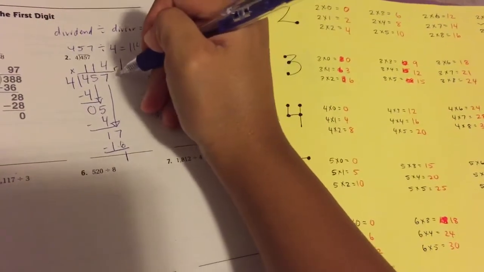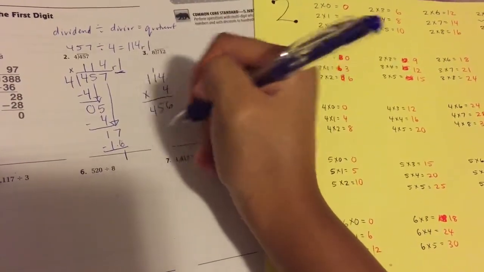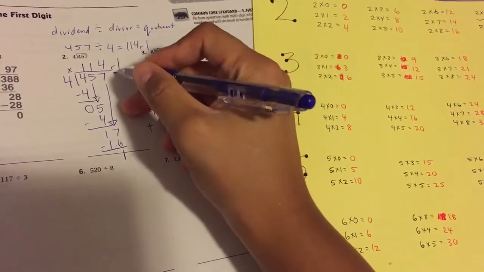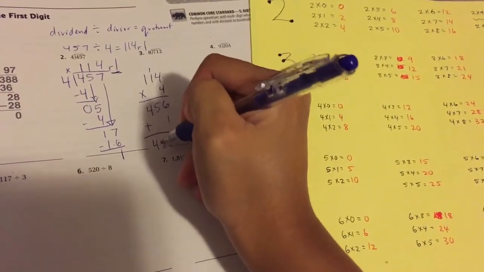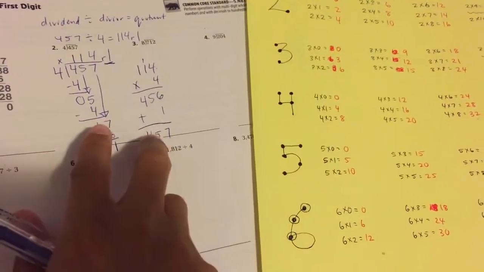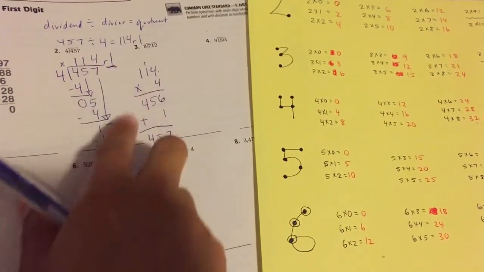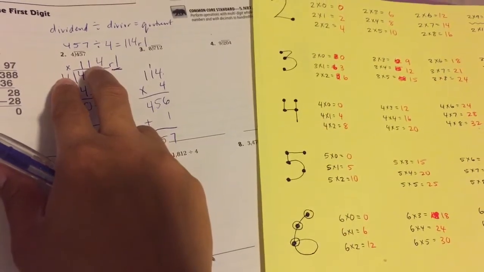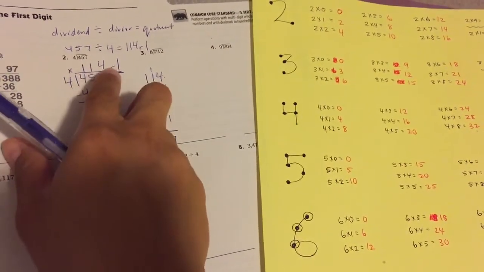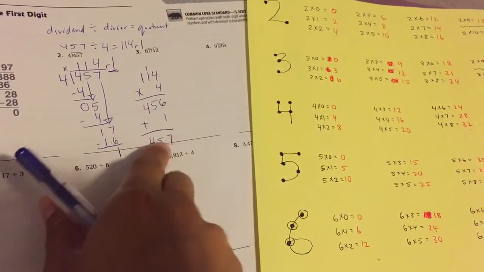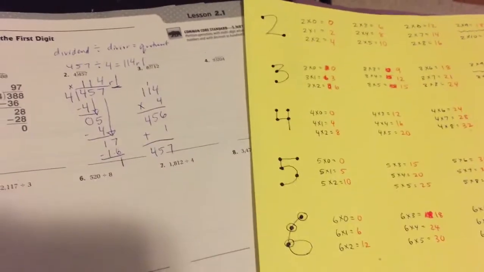But don't forget about that remainder. That remainder 1 is something you're going to add when you're done multiplying. So we're going to add the remainder, and you'll see that you have 457. And now, after we multiplied and added, we multiplied the divisor and the quotient, and we added the remainder. Now you can see that they match up. So 457 is equal to 457.